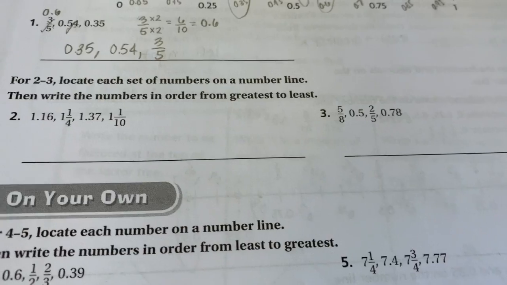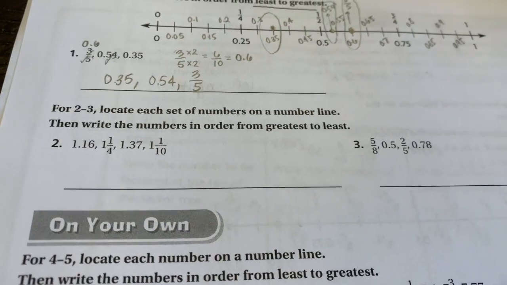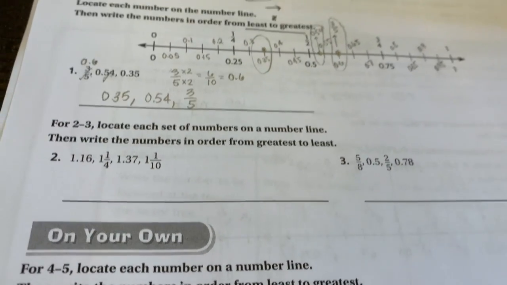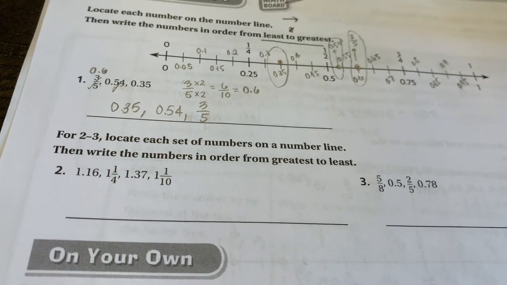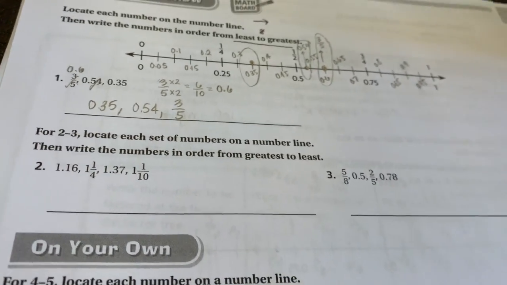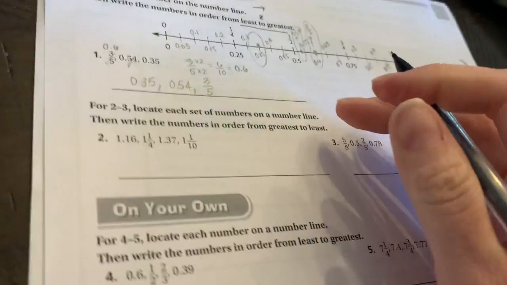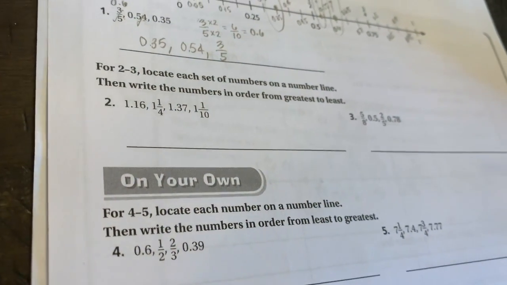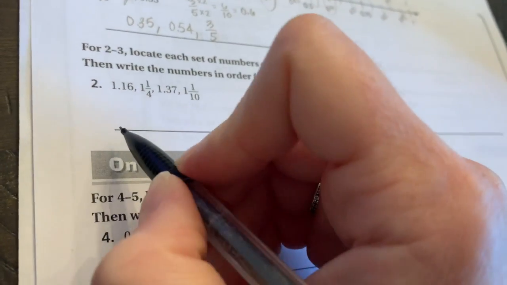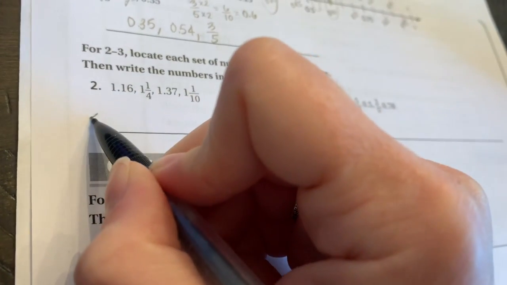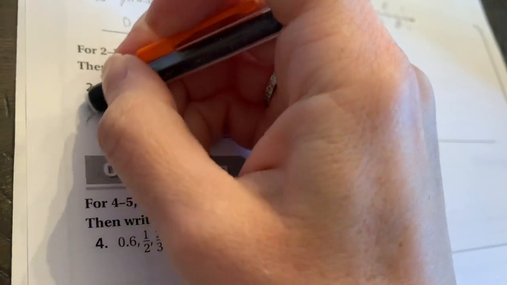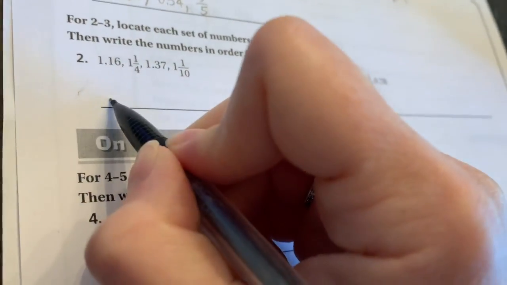Okay, so now let's try the last two here. We're going to use a number line again. Unfortunately, they didn't give us a number line, so we're going to make our own number line. I'm going to do my best here because there's not too much room, and I don't have an extra piece of paper. So I'm just going to draw my line here. I'm going to maximize the space, and I'm going to make my line in two. Okay, so I'm starting with 1 here, okay?